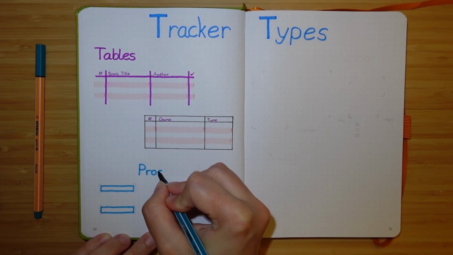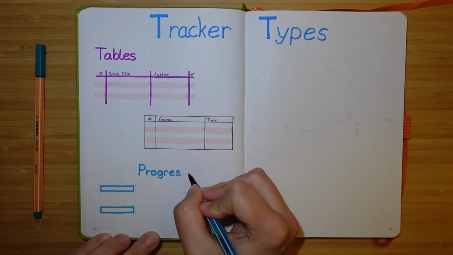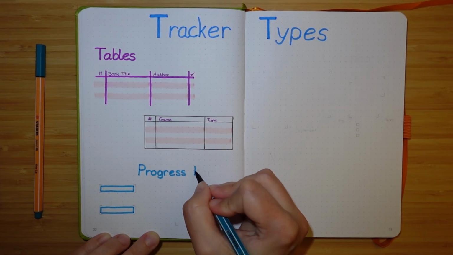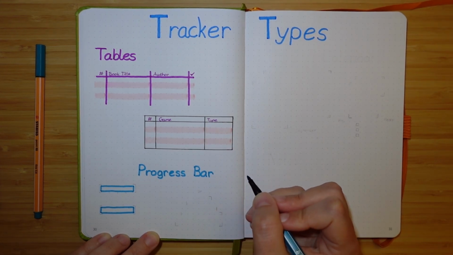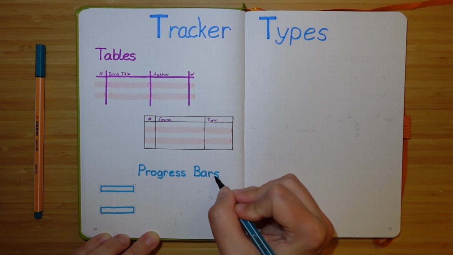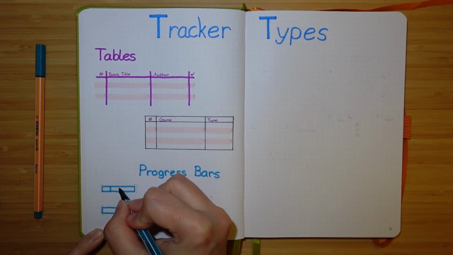So for example, if you want to read 4 chapters in a book, you can just create 4 little boxes that you can basically tick off or fill in, which you can do in different ways, of course. You can either fill them out completely, or you could just use little lines like I'm doing here, or whatever.